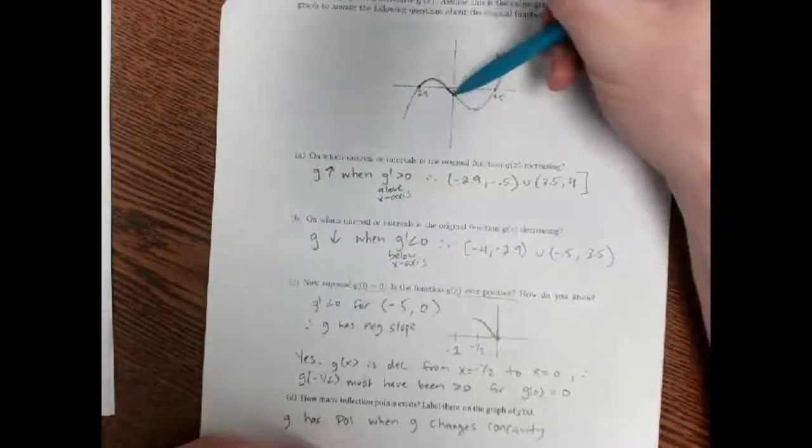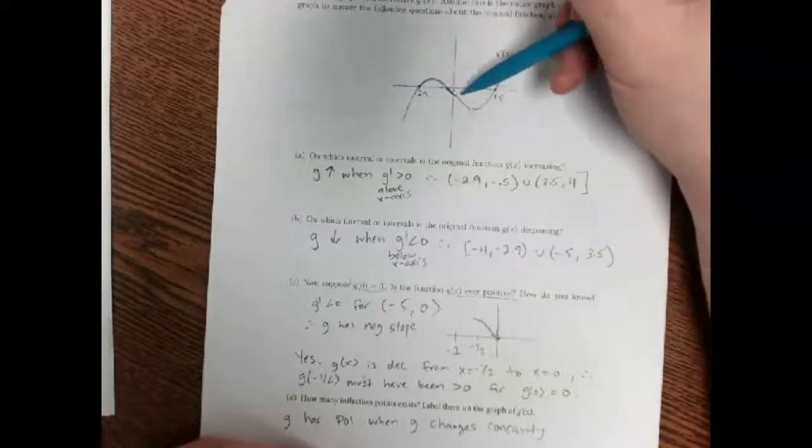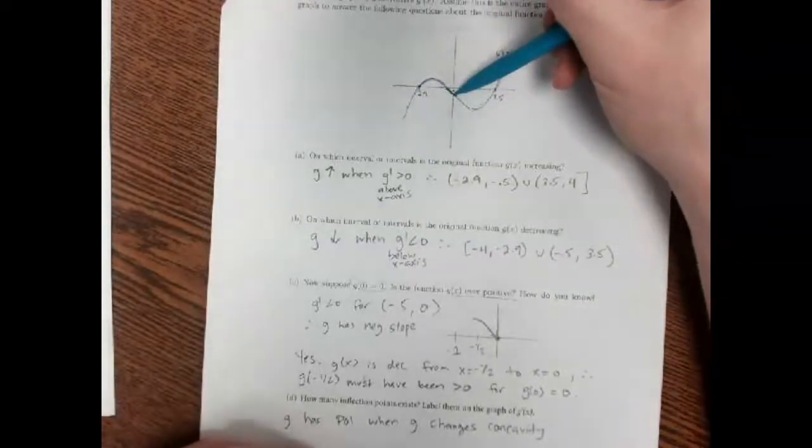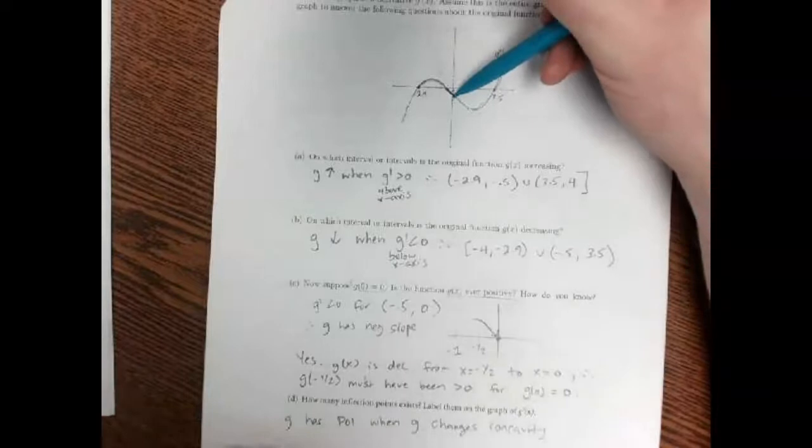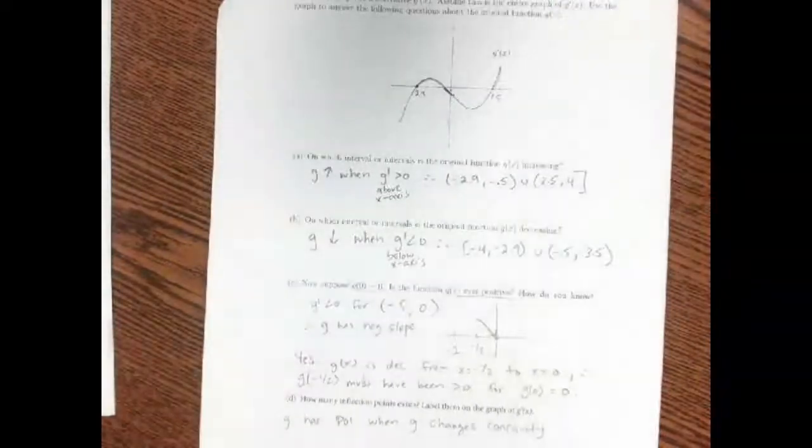So right here, where it looks like it switches from concave down to concave up, that's a tempting answer to say one right here at x equals 0, but that's not right, because that's not the graph of g. We need to figure out where the inflection points are using the graph of g prime. Well, let's think about it.